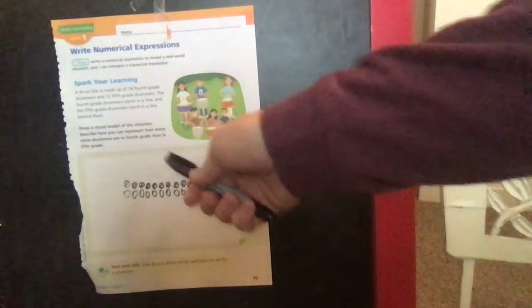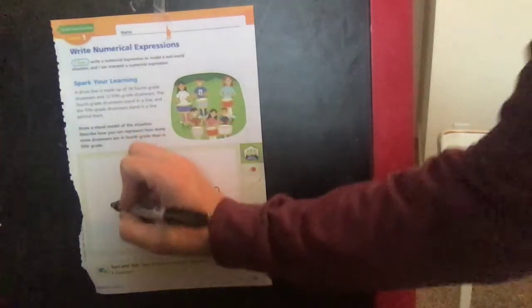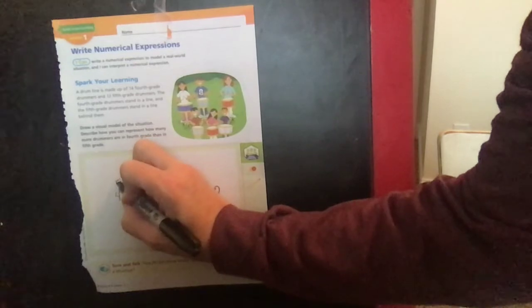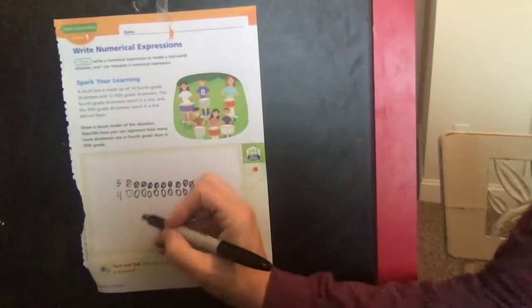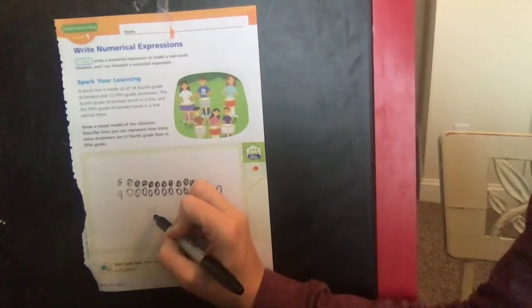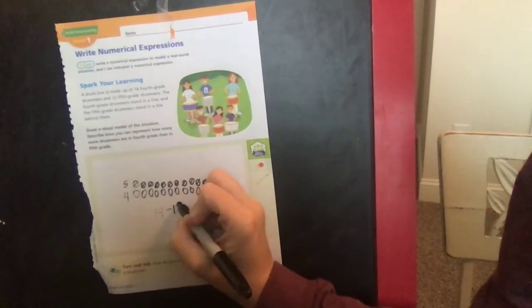Describe how you can represent how many more drummers are in fourth grade than in fifth grade. So what could we say right here to represent how many fourth grade and fifth grade there are? So we could just do a simple subtraction. 14 minus 12.